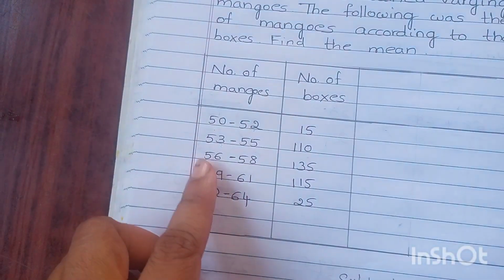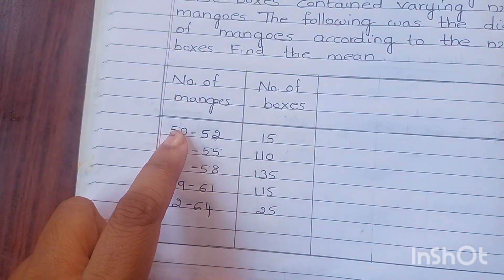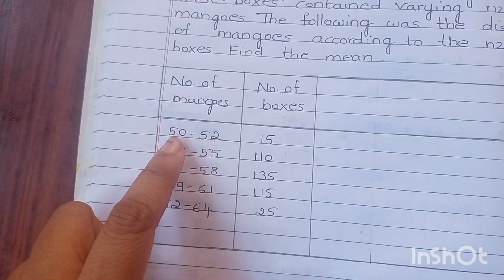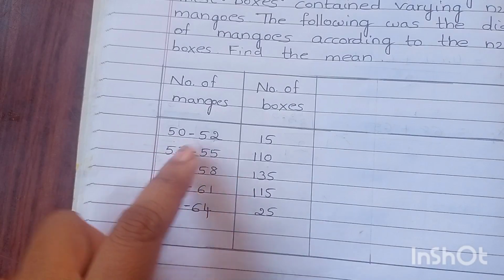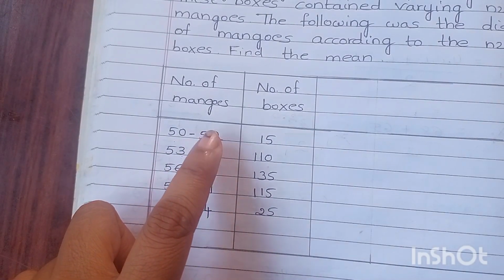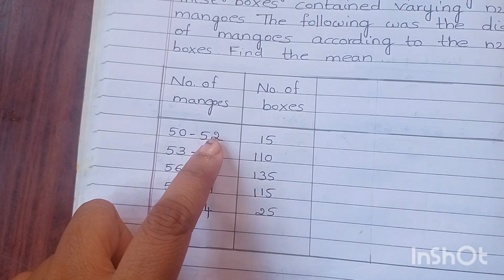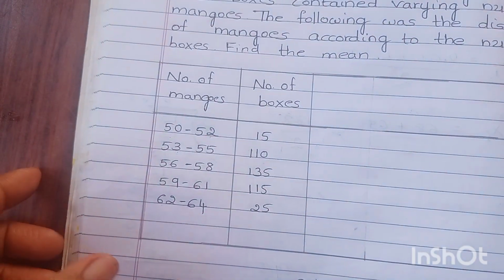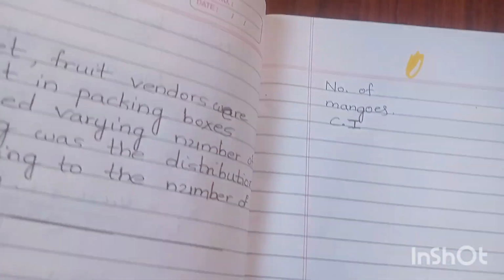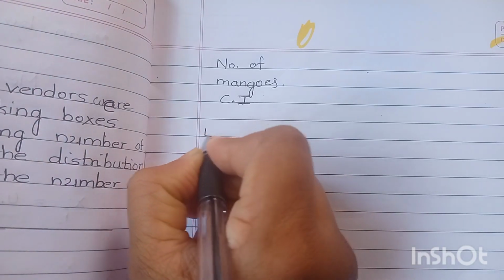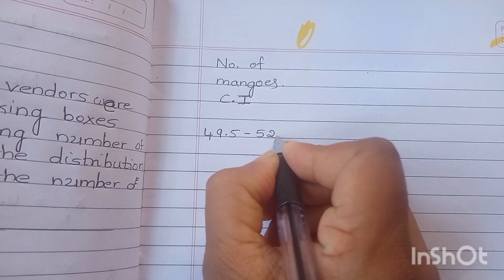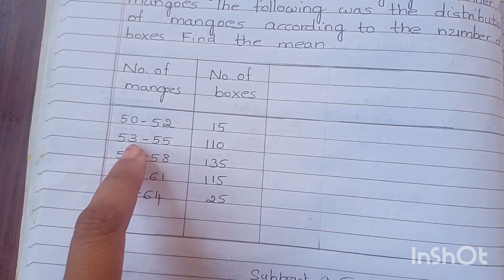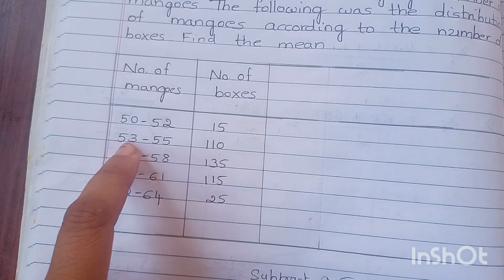See here. 50 is our lower class limit. Subtract 0.5 from this. How much will it become? 49.5. Right? And we have to add 0.5 to the upper class limit. That is, 52 plus 0.5 is 52.5. See. So let me write 49.5 to 52.5.